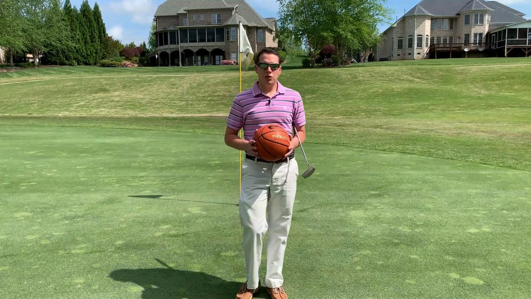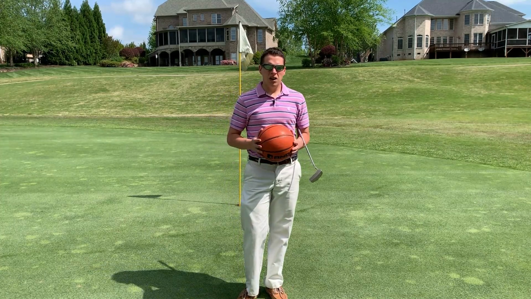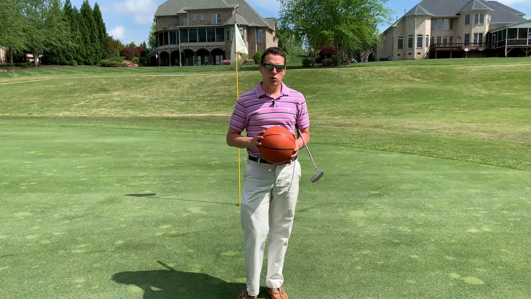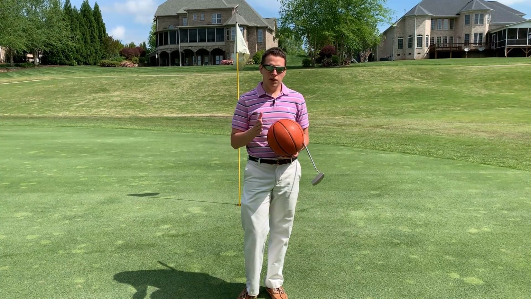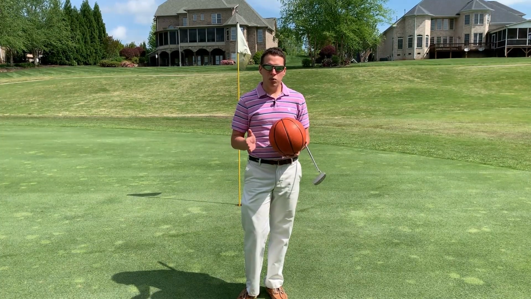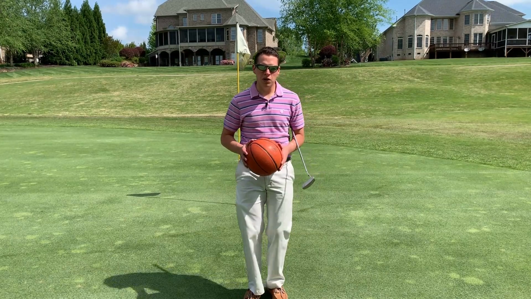Okay, so now this section is what we're going to talk about, the fall line. And one of the things that I'm going to demonstrate real quick is when you identify your fall line, you now know where your breaking putts are. And here's where I'm going to expand on that.